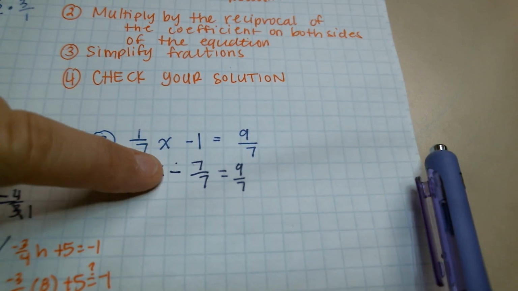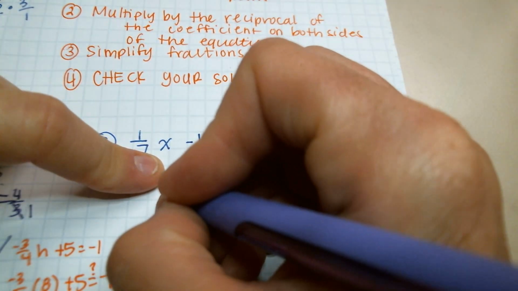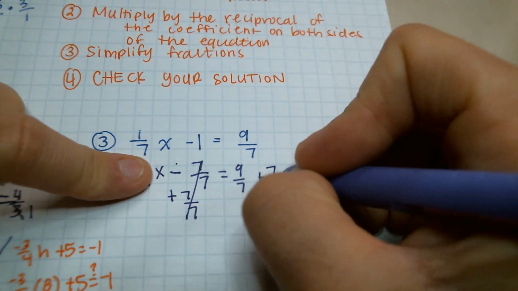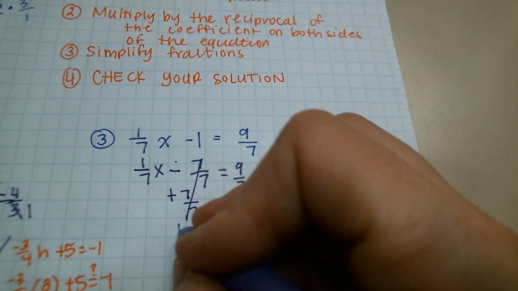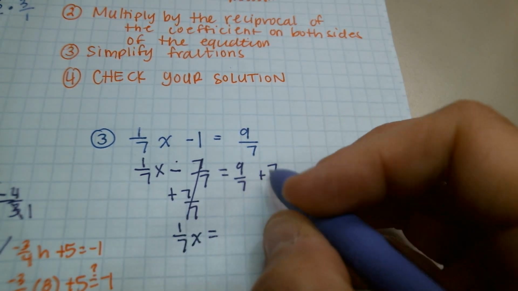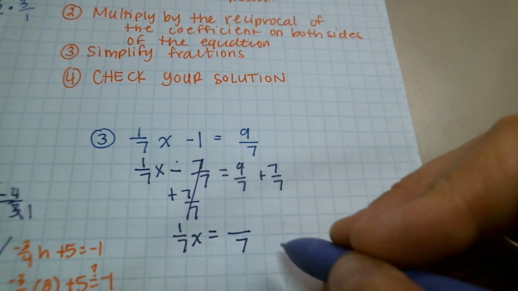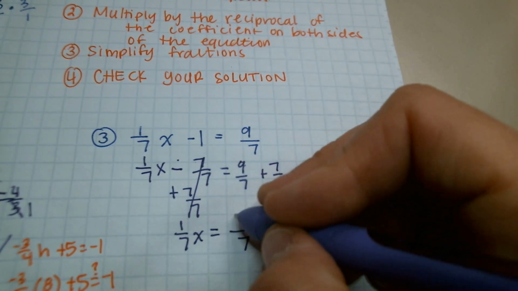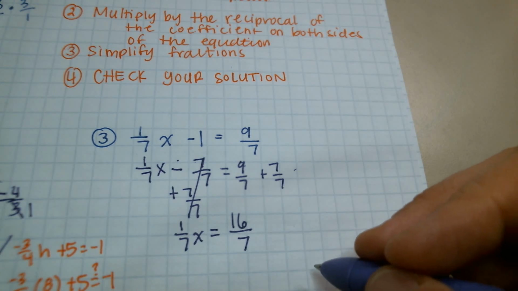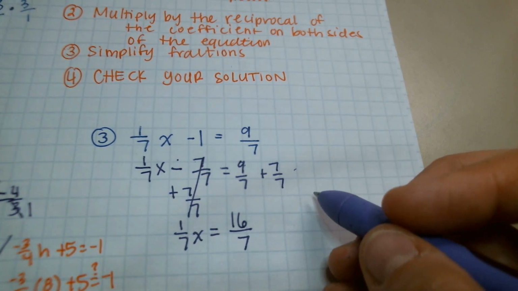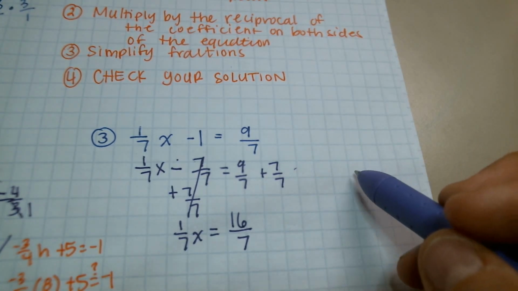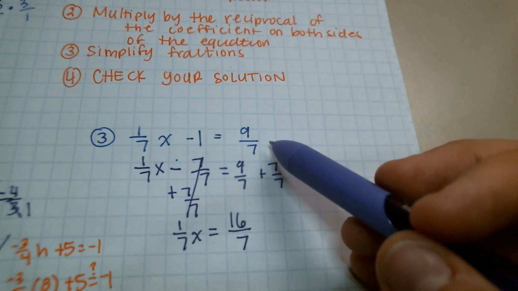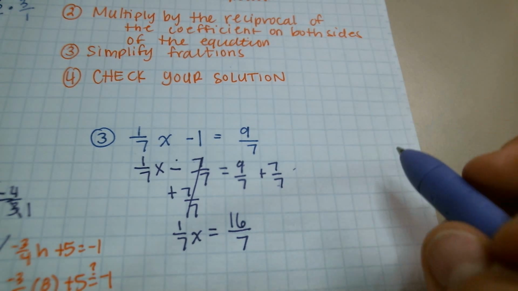So now I can add the opposite of this -7/7 to both sides. Cancel out. Plus 7 over 7. Now be careful, because remember we keep the same denominator of 7 and just add your numerators when you do a fraction addition. So that would be 9 plus 7 is 16. All right, so now I'm down to part 2. It took a couple extra steps, but when you're working with fractions and you need to add or subtract, make sure that you have common denominators.